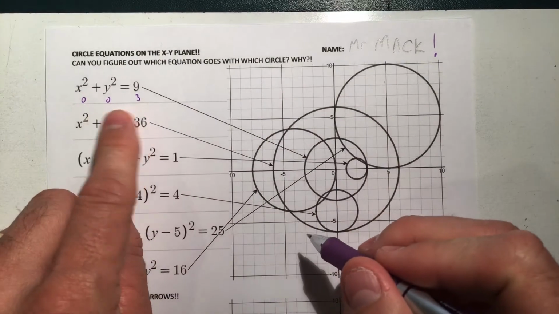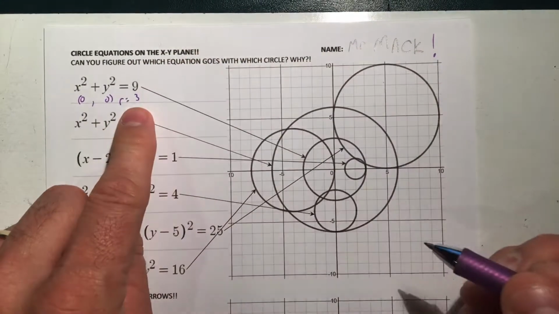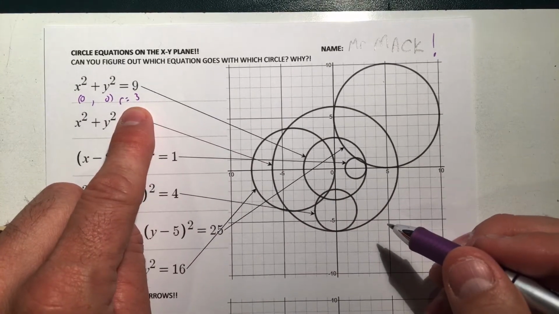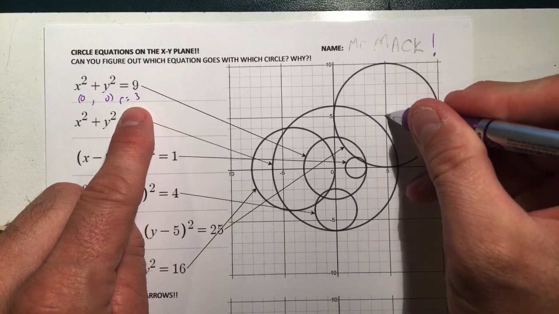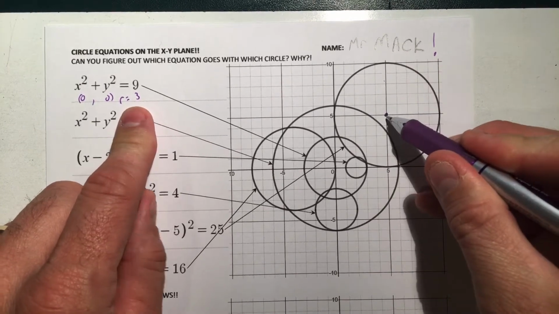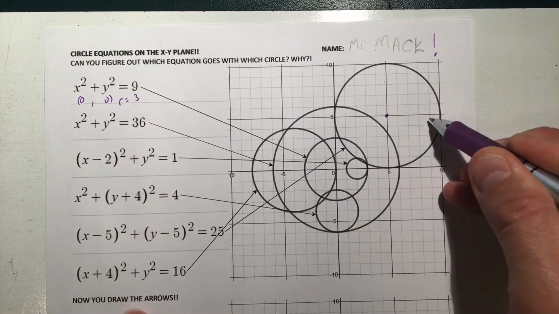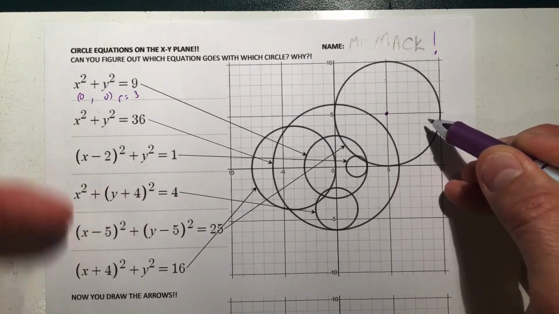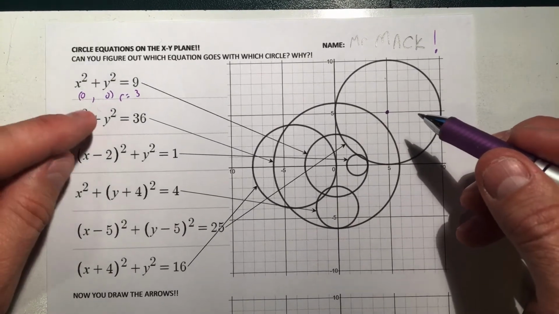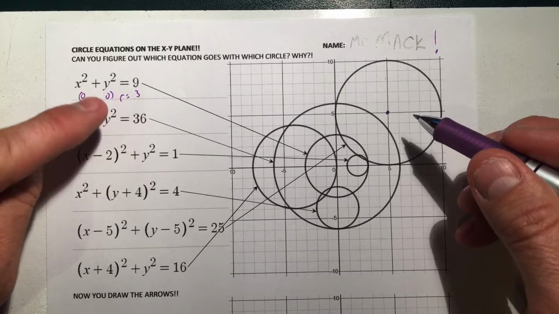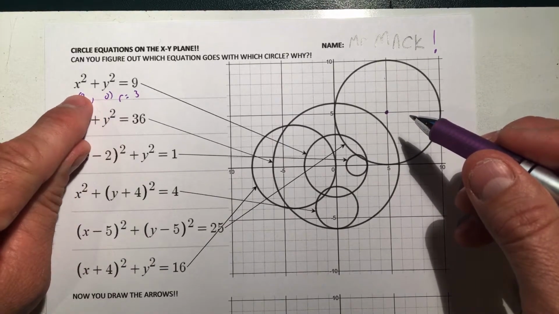Now, I want you to notice this. The center of the circle is at 0, 0, and the radius is 3. Very interesting. So now if we look at this circle way over here, it looks like this circle has a center at 5, 5, and a radius of 5. Now you notice all of these look kind of weird, like stuff got taken away from or added to X.